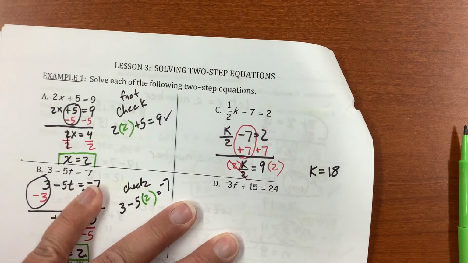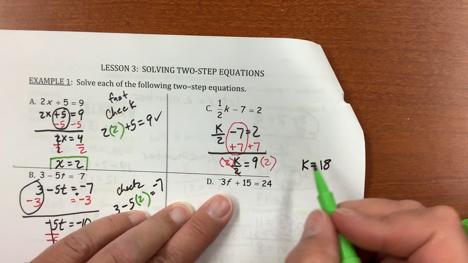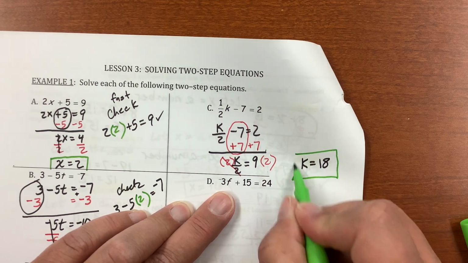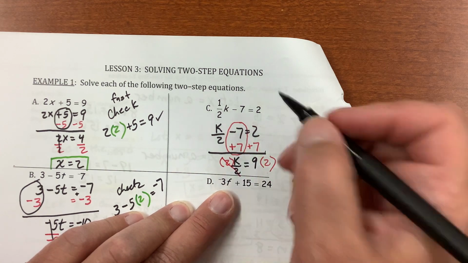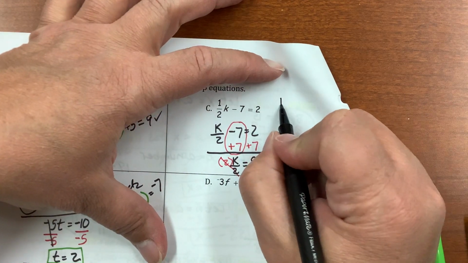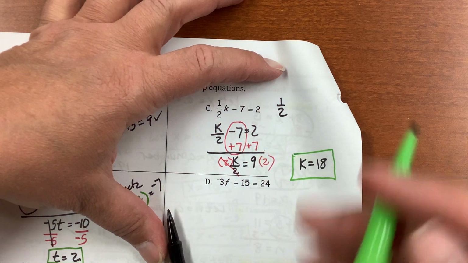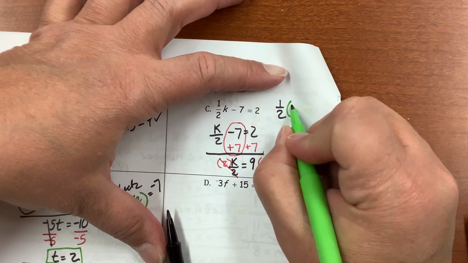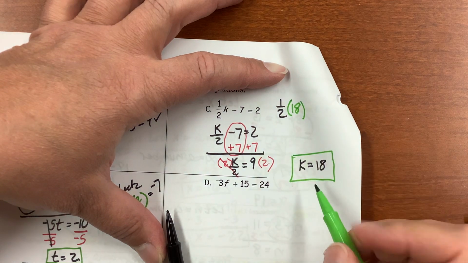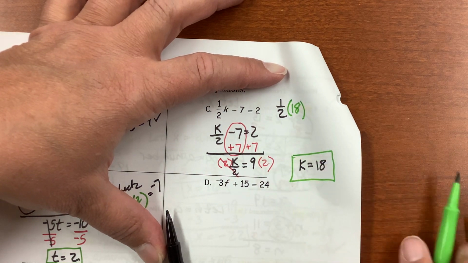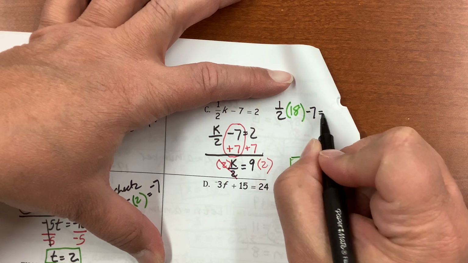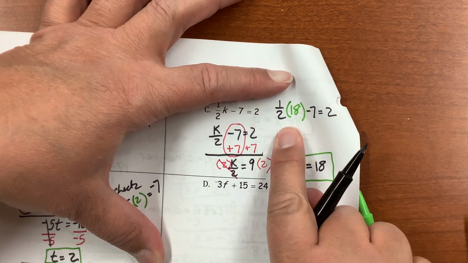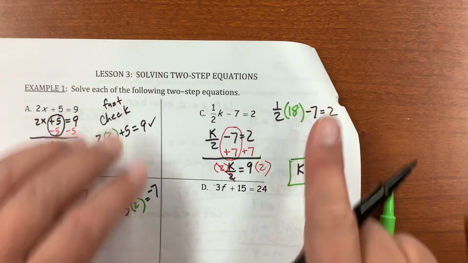Now I'm going to check it and make sure I got the right answer, because, I don't be trusting me. But I'm going to write it the way it is there. 1/2, parentheses, 18. So I'm taking my answer, putting it where the k was, minus 7 equals 2. And that's what I'm putting in, just that half of the equal sign.